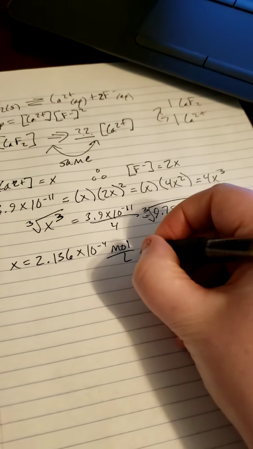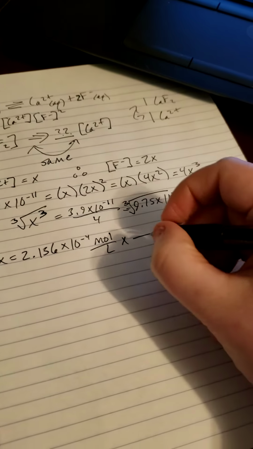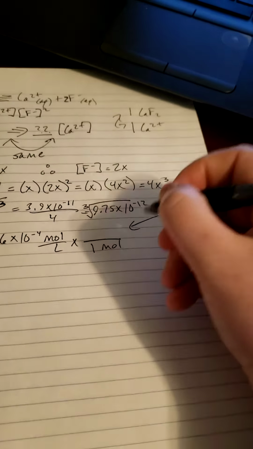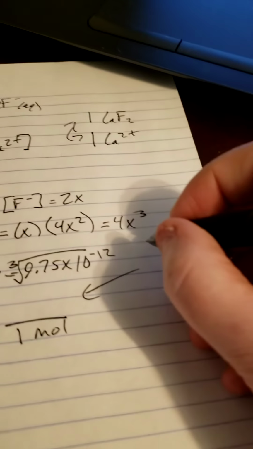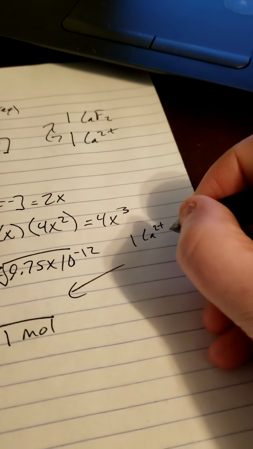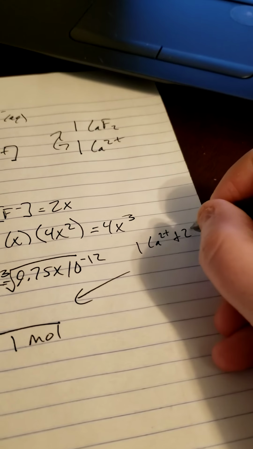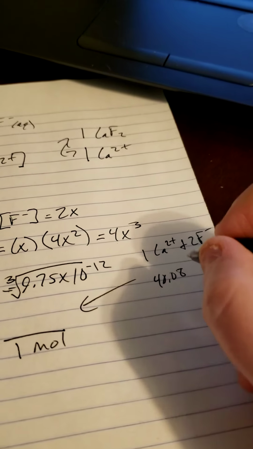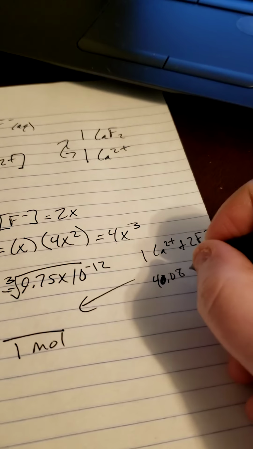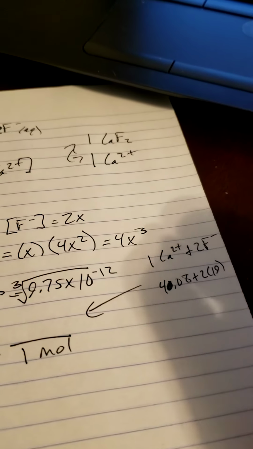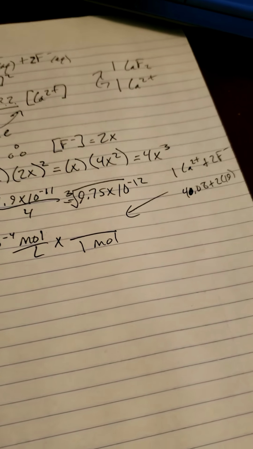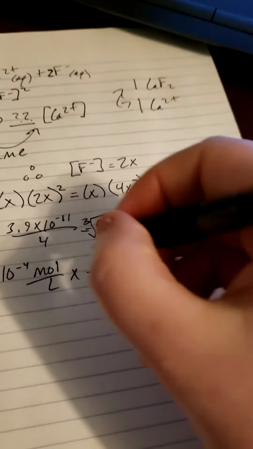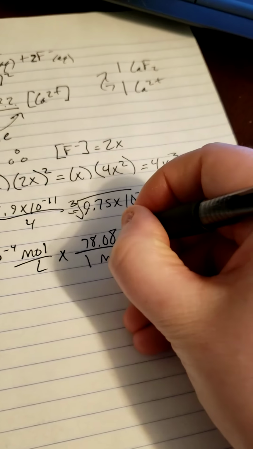But remember, we can convert simply by using molar mass. So 1 mole is equal to the molar mass of calcium fluoride: 1 calcium and 2 fluoride. So that's 40.08 plus 2 times 19, and we get 78.08 grams.